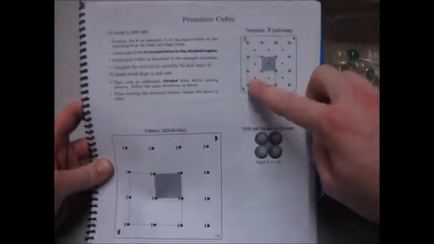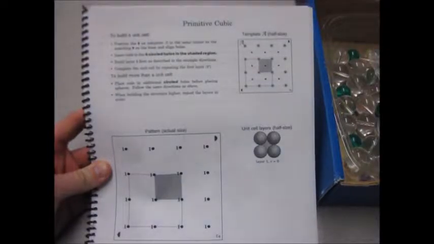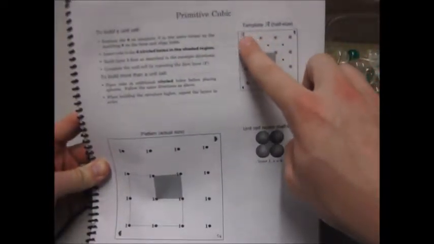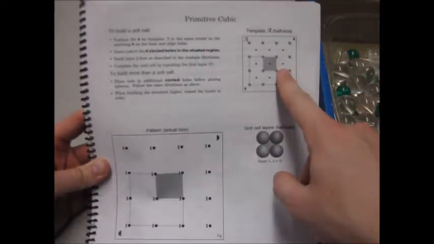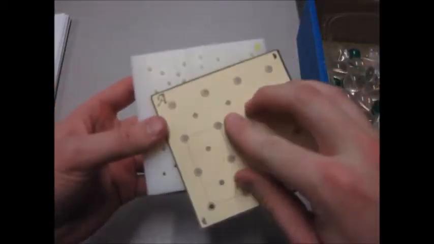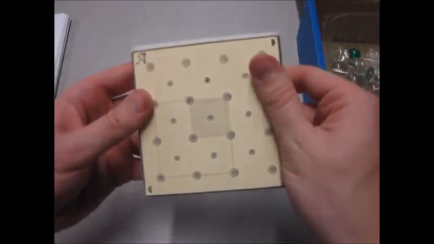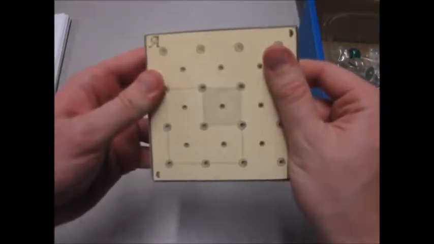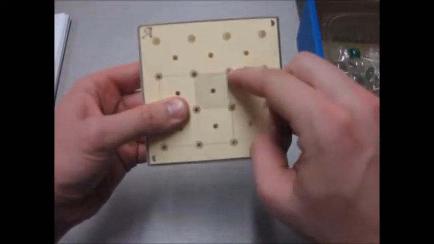We're going to be building the primitive cubic, which is another name for the simple cubic. So let's go ahead. It says we have template A here with this half circle, so we're also going to need to find the base with that half circle on it. So let's go ahead and find that. We have the half circle base right here, and template A, like it says. And all you have to do is line these half circles up, and you can see that all the holes that you need for this are going to be lined up in this template.